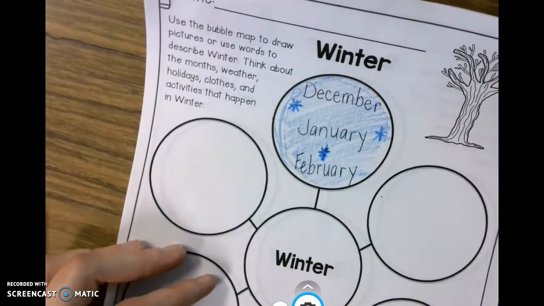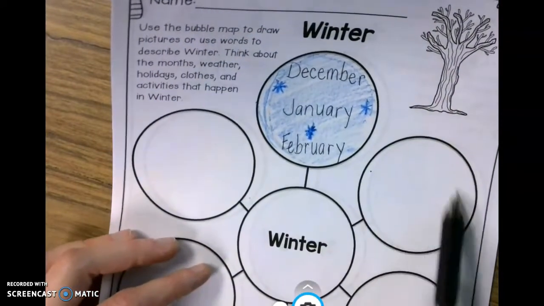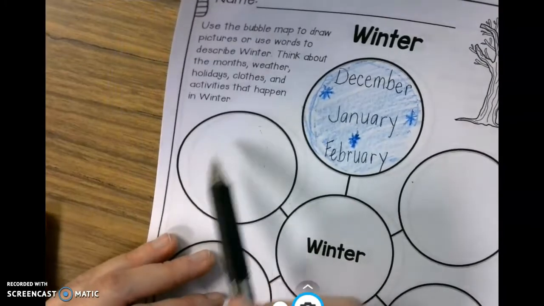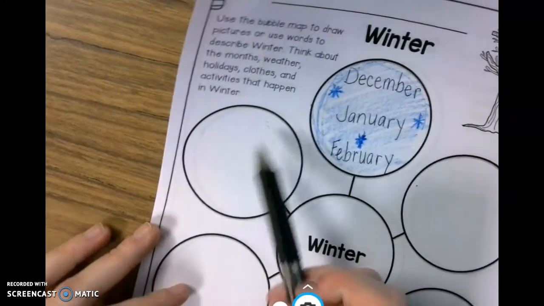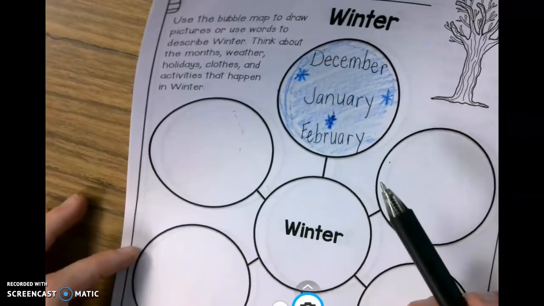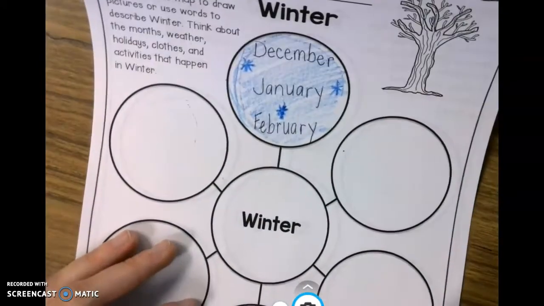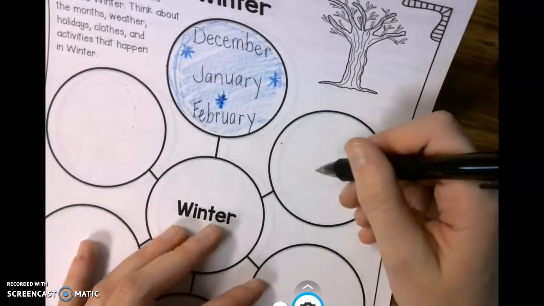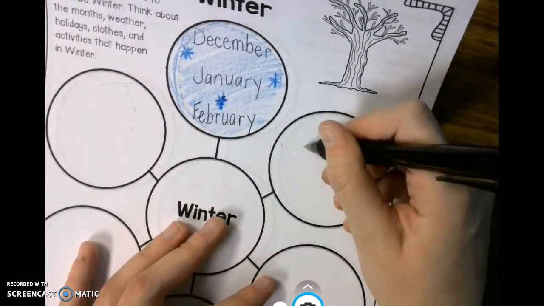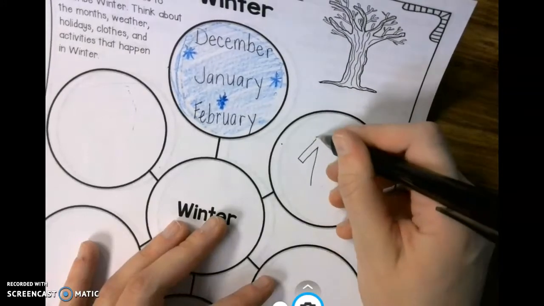Okay, now it says months, weather. Maybe you want to draw a snowflake. Maybe you want to draw a holiday like Hanukkah or Christmas. Any of those, Kwanzaa, are fun holidays that happen in the wintertime. Maybe Valentine's Day, which is coming up, right? So I'm going to draw, I'm just trying to think. I'm going to draw some of the clothes we wear in winter.